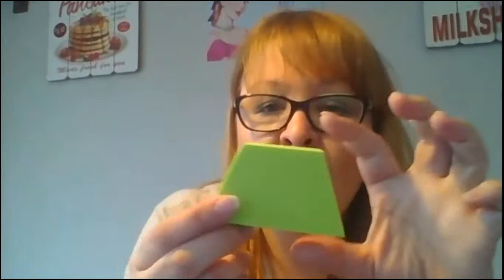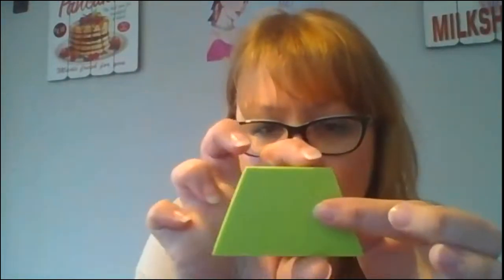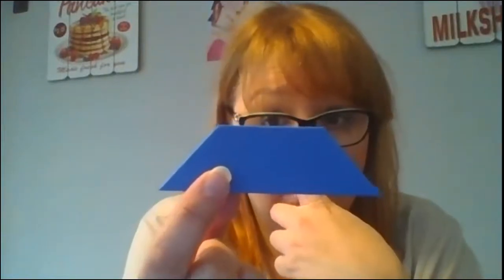Now, they have one set of parallel sides. So we talked about those parallel sides, the lines that will never meet. So the top and the bottom, they would continue and they would never meet. You can see that this one and this one have one set of parallel lines, and that's true of all trapeziums. So we'll have a look at a few more facts after, but I just want to show you these ones first.